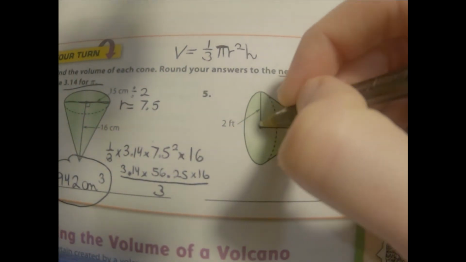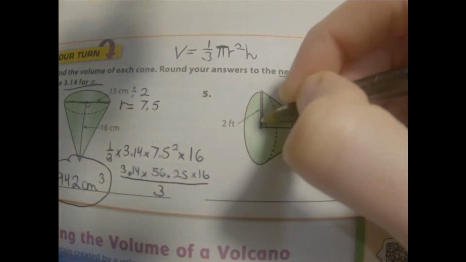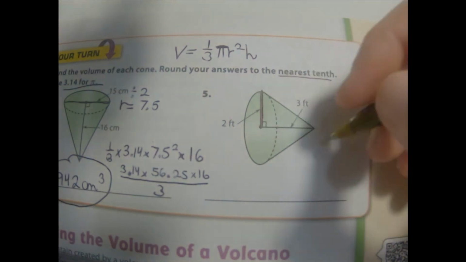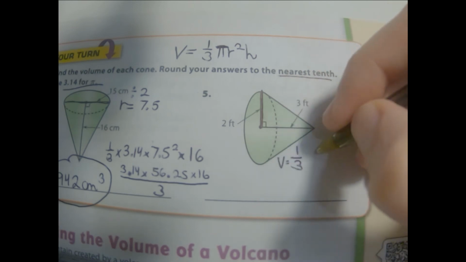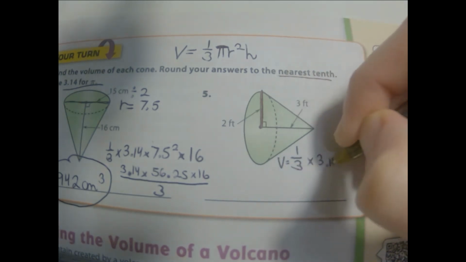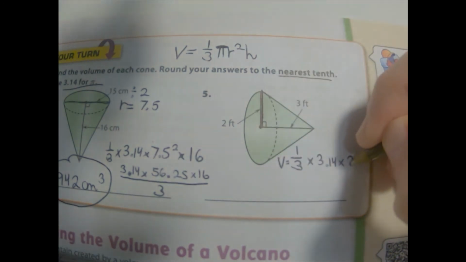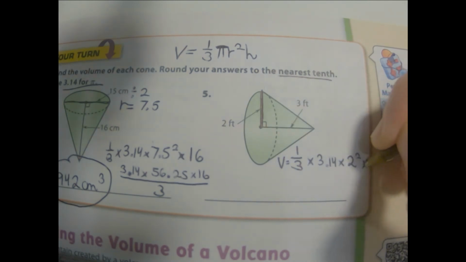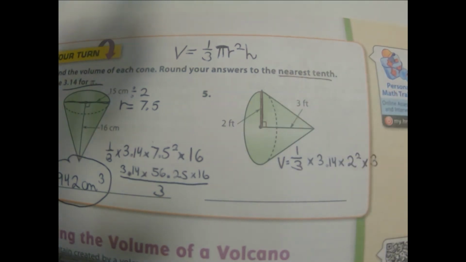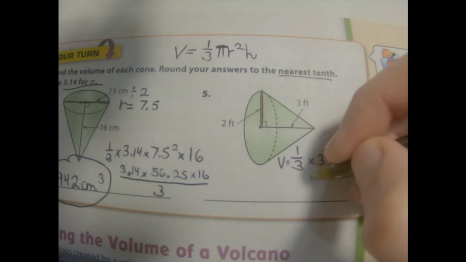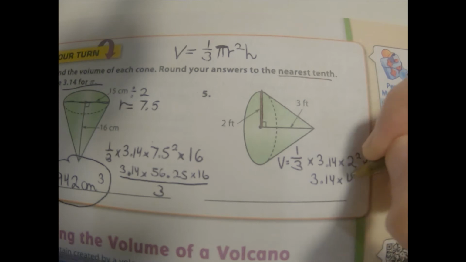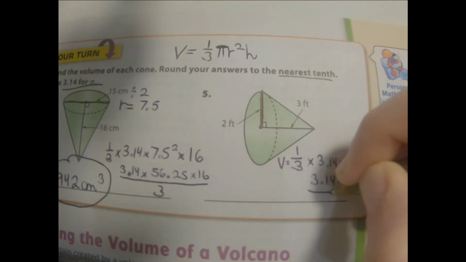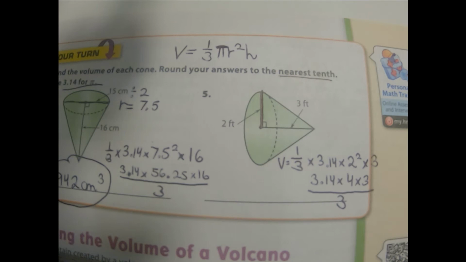You should be telling yourself, well, it has the radius, so there's no extra work for me to do to find the radius. And I'll start plugging into my equation. Volume equals 1/3 times pi, 3.14, times my radius squared, 2 squared, times my height of 3. I can work through this part, so 3.14 times 2 squared is 4, times 3. All of that divided by 3 or multiplied times 1/3.